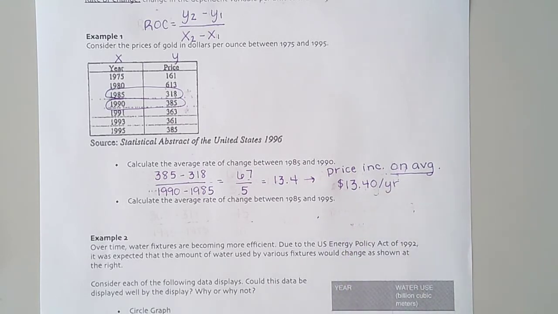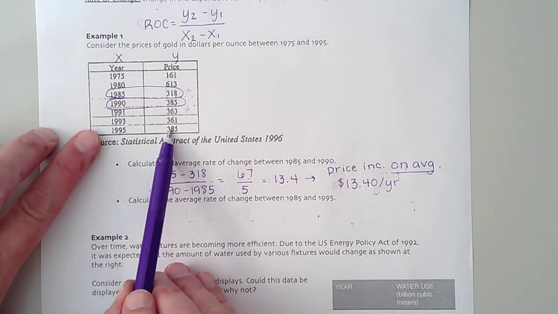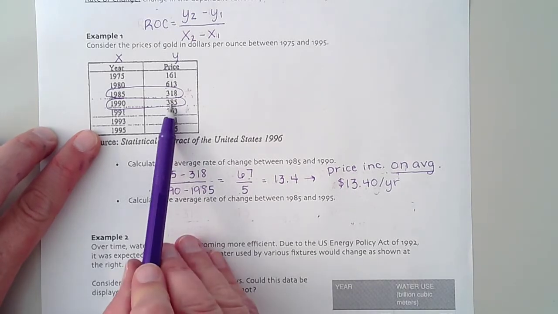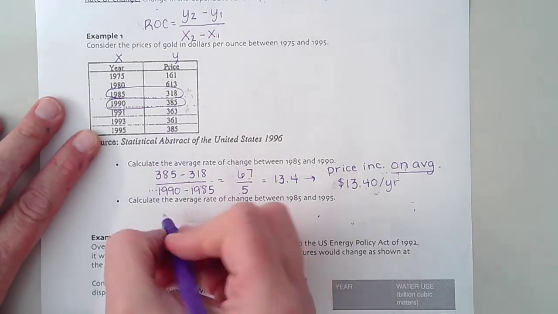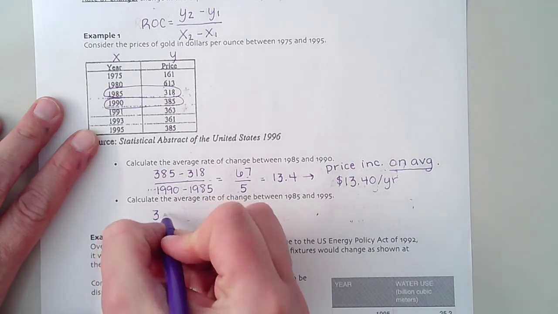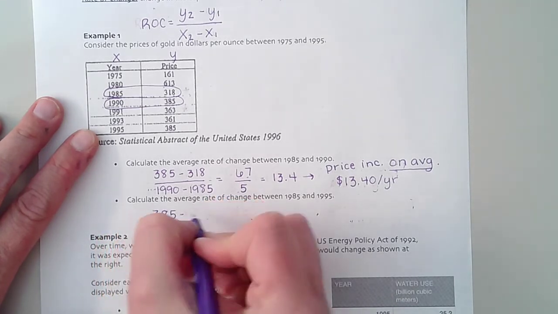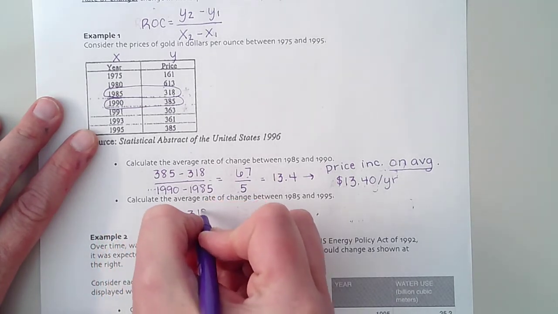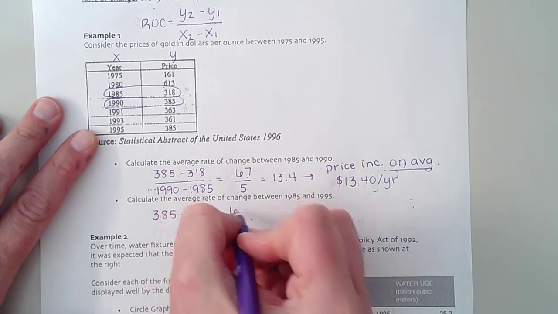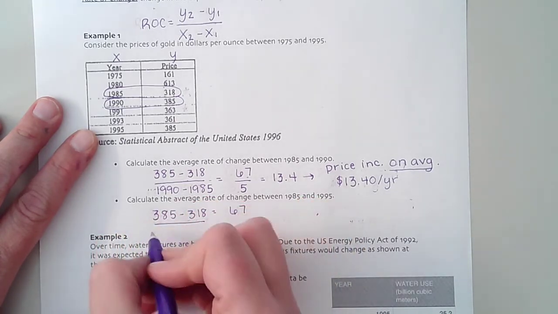Okay, so now let's look at the same thing between 1985 and 1995. And this is actually a little bit interesting because 1995 is exactly the same, right? It's 385. So it's 385 minus 318, which is still a difference of 67. But now this is over a span of 10 years.